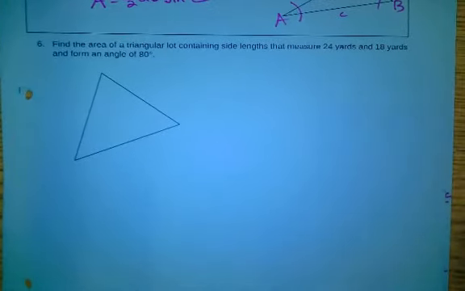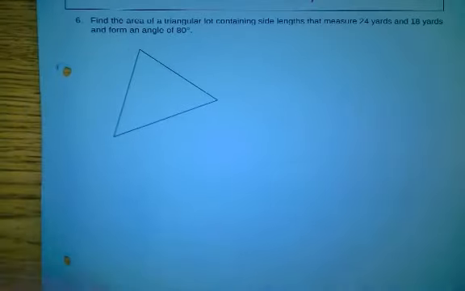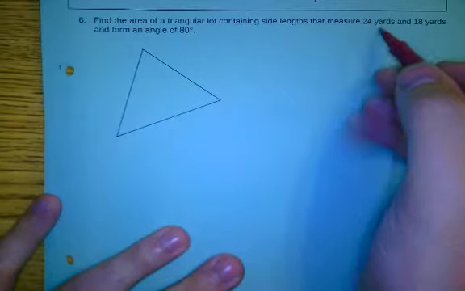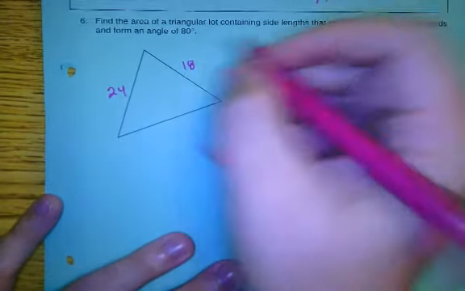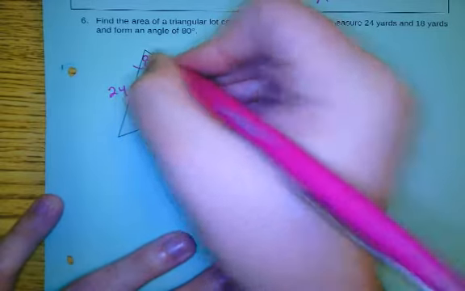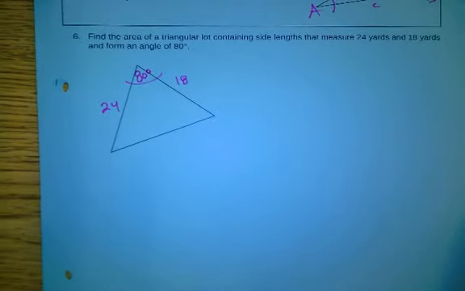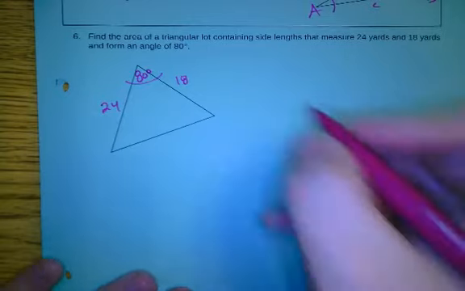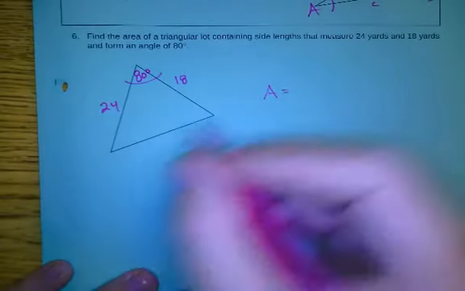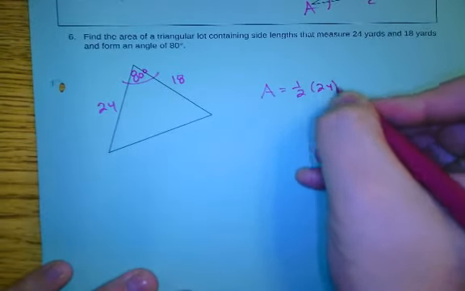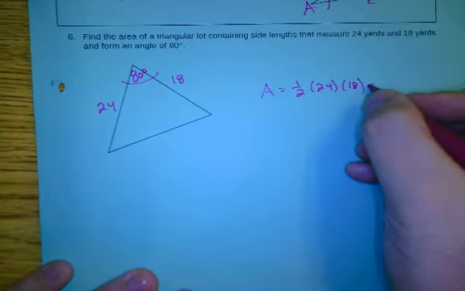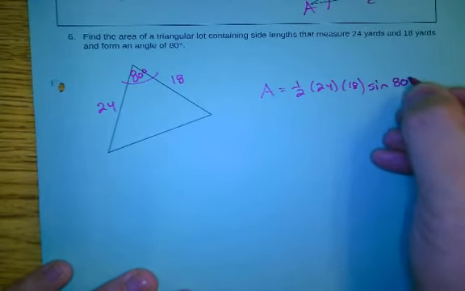Find the area of a triangular lot containing side lengths 24, 18, and they form an angle of 80. So this is just a really convenient problem here. Not much you need to do. So 24, that's fine. That's 18. It says that it forms an angle of 80. So it gives me absolutely everything that we need. So how do you set this up to find the area? 1/2, 24, 18, sine of, and you just type that in the calculator.